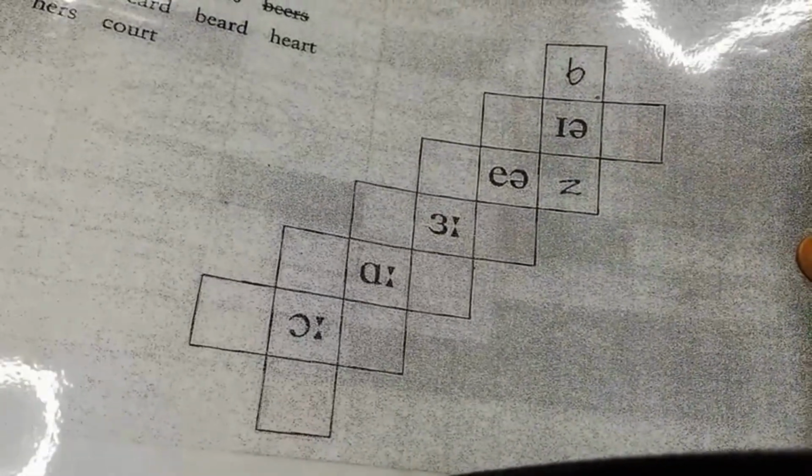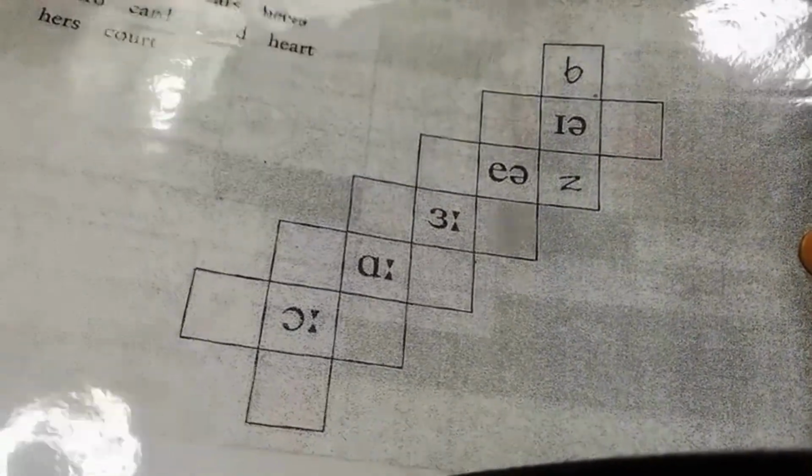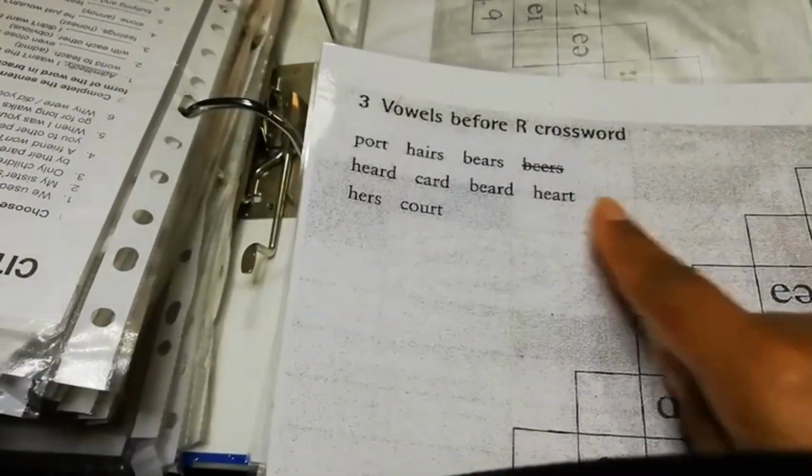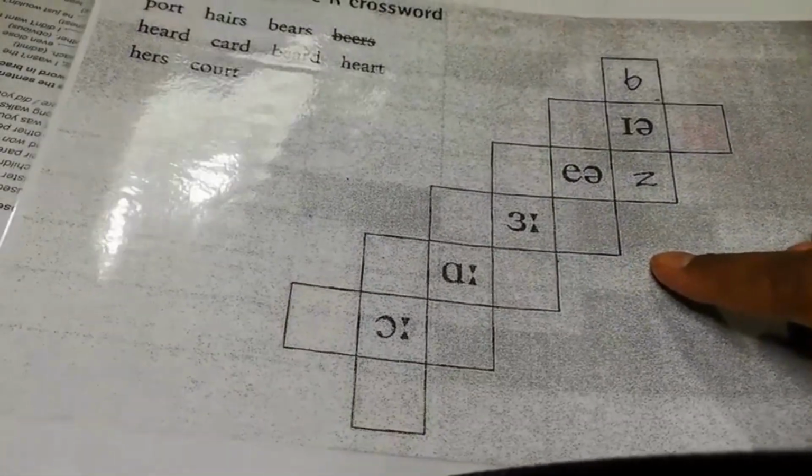Right, so these games were taken from one of Mark Hancock's books. Again, he's really good at creating games for the phonemic chart. Here he has created a vowels before R crossword. So you've got the words here, and then you've got to write them here, but phonetically.